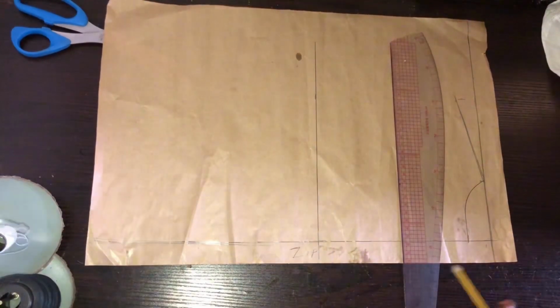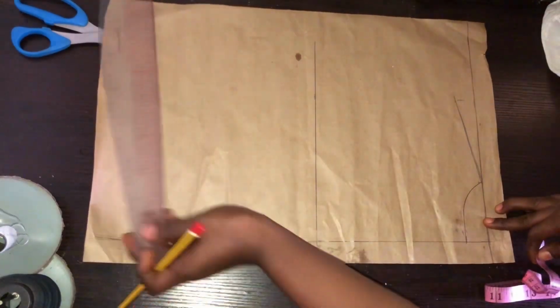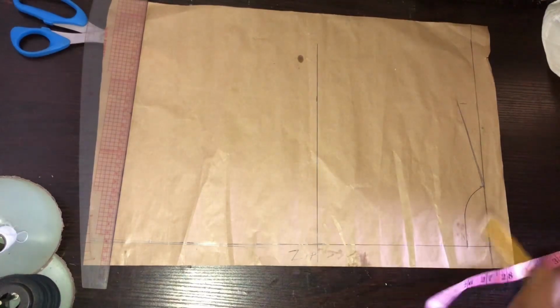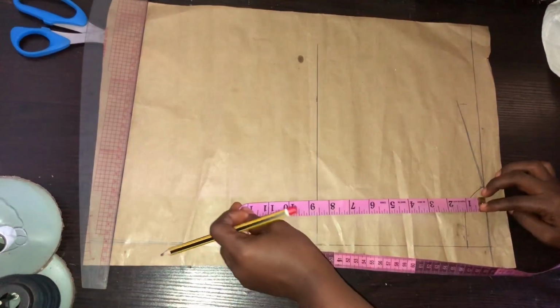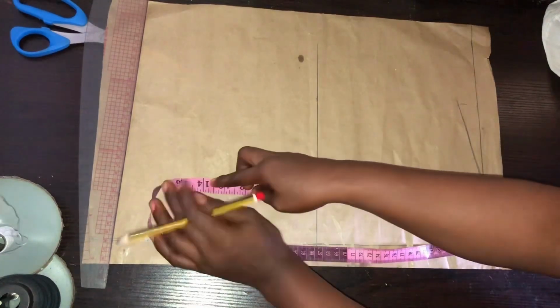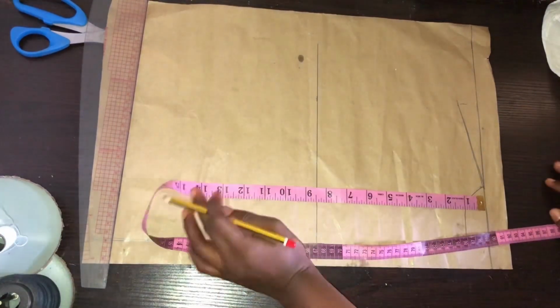After doing that, now we have to get from shoulder to waist. For the back, we'll be using 14 inches because the front and back are not the same length. The back length is 14 inches. So I'll mark my 14 inches here and connect the lines together.